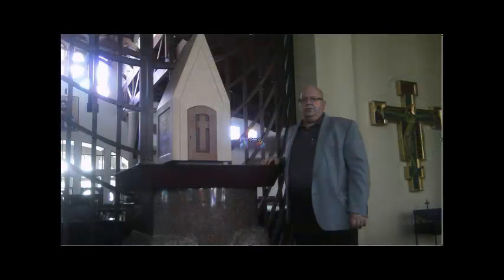And this is the tabernacle in the church, which shows where we store the reserve hosts. And next to it is the eternal flame.